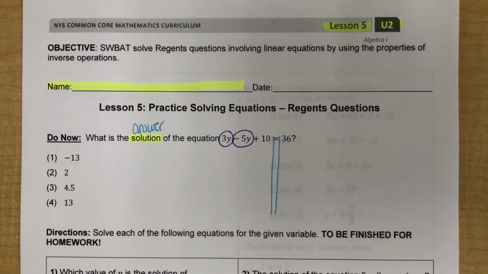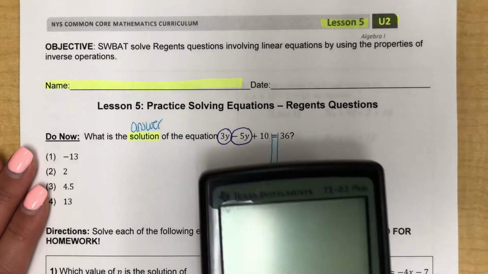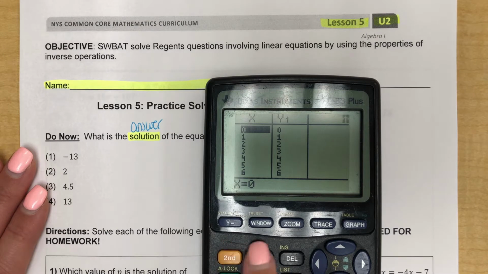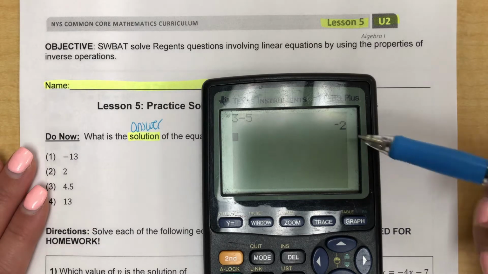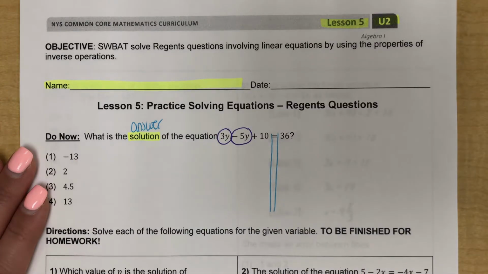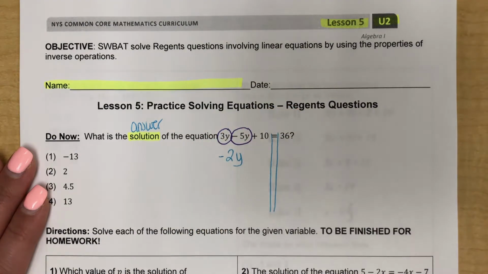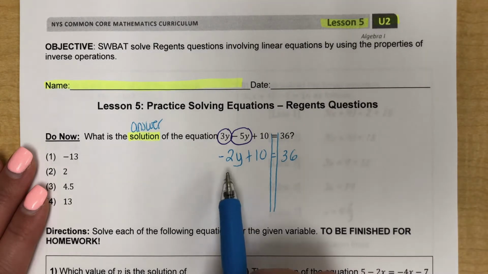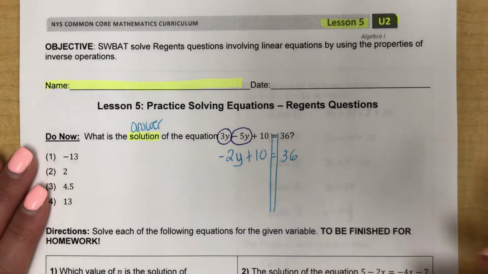So in my calculator, I'm going to combine 3 minus 5. This is exactly how you would type it in. Again, you're going to do 3 minus 5, press enter, and you should see the answer is -2. So again, 3y minus 5y is -2y. Unfortunately, the plus 10 didn't have any like terms. That's okay. We just bring them down, and that's going to equal 36. So now when I look at the left-hand side, I have no more like terms, and the same thing on the right-hand side. There's no more like terms to combine.